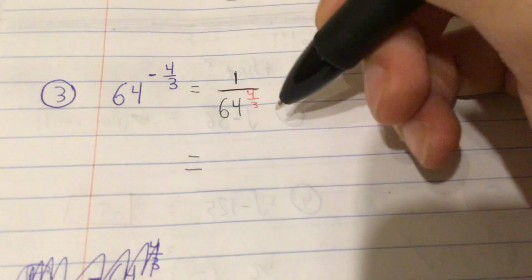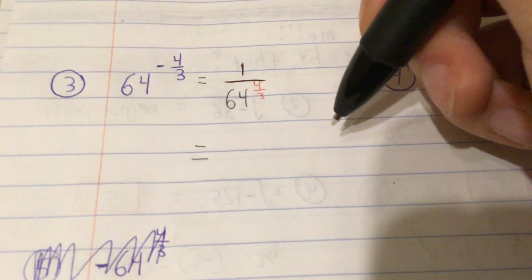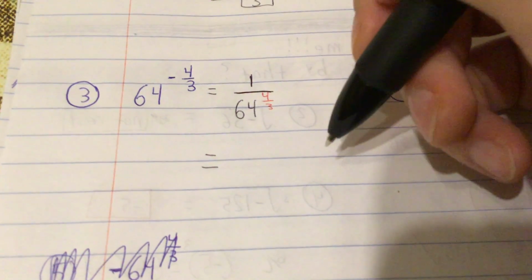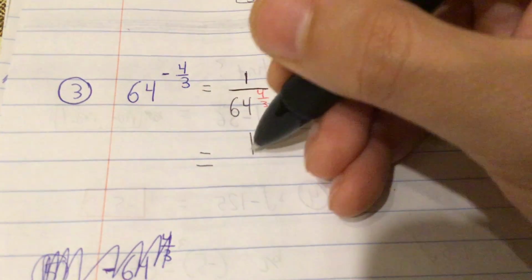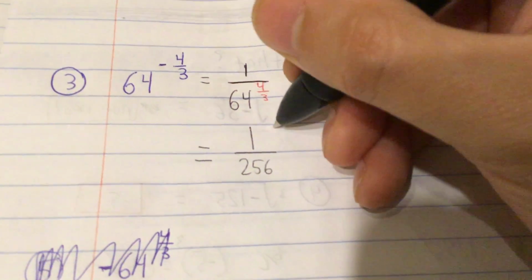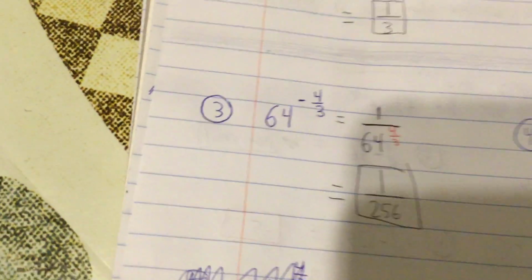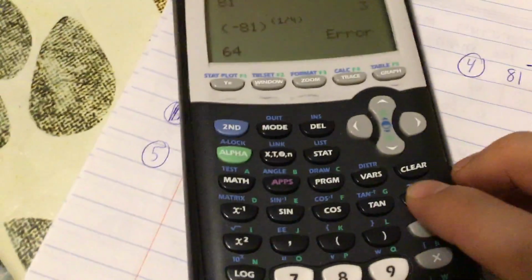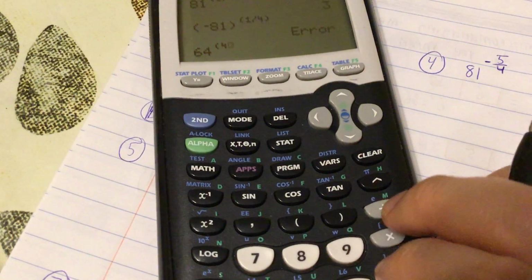Then I'm going to take the cube root of 64, 4, and then I'm going to take 4 to the 4th power, or I could just plug it into the calculator and get 256. So 64 to the negative 4/3 power, let me just plug that part into the calculator. 64 caret 4/3. I just wanted to double check my work.